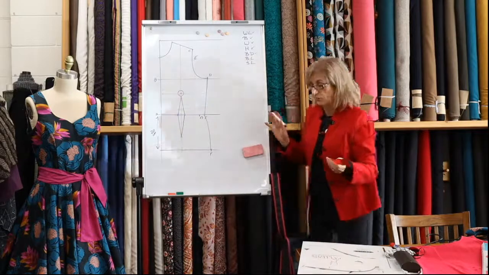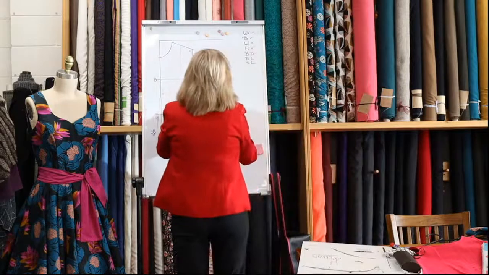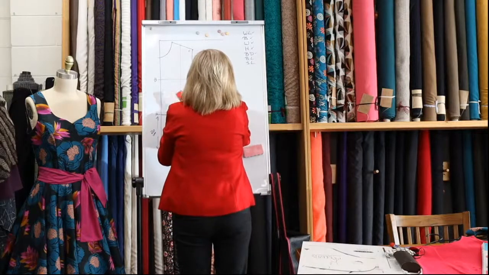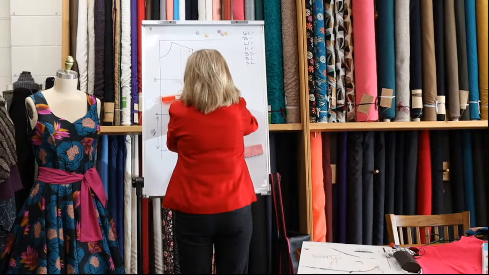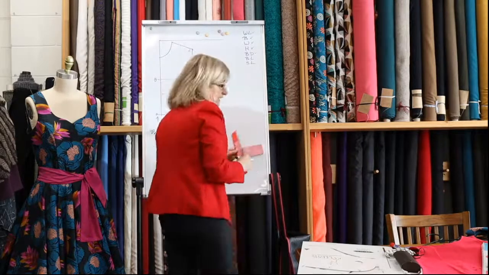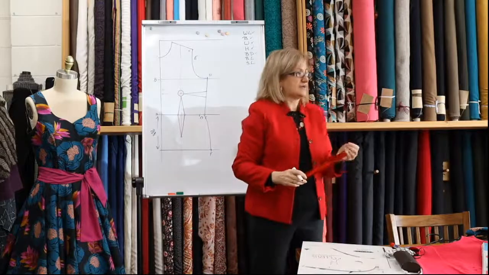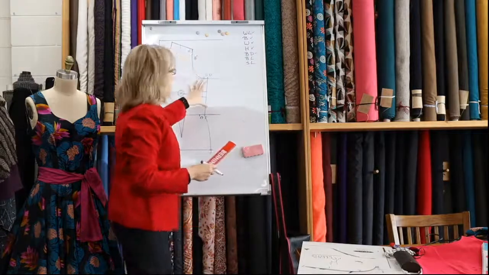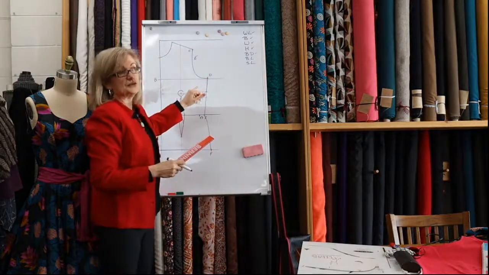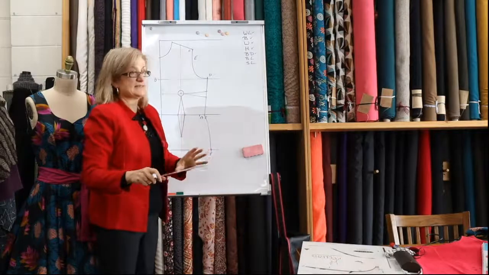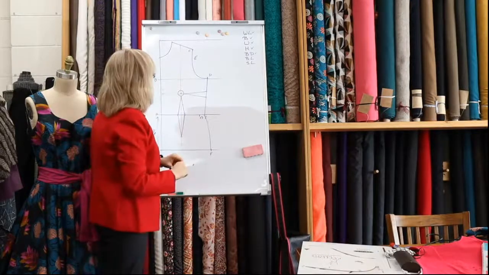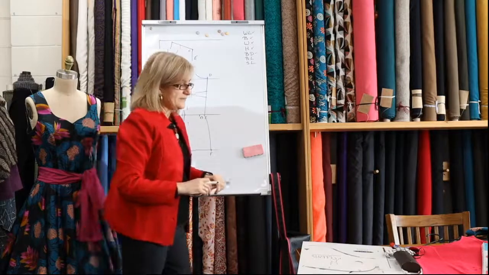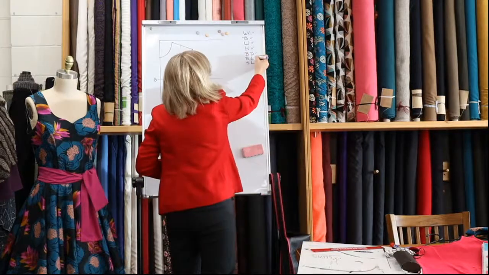And to put it in, all you need to do is use the reference line as the centre of the dart and mark 1.5 on either side and draw in your dart like so. Now that 3 centimetres is the starting point. Obviously if you need a full bust adjustment, that will increase when you do that, and so forth. And all of that is in the book step by step, and it's on the online videos step by step as well. So we've just done the bust length.